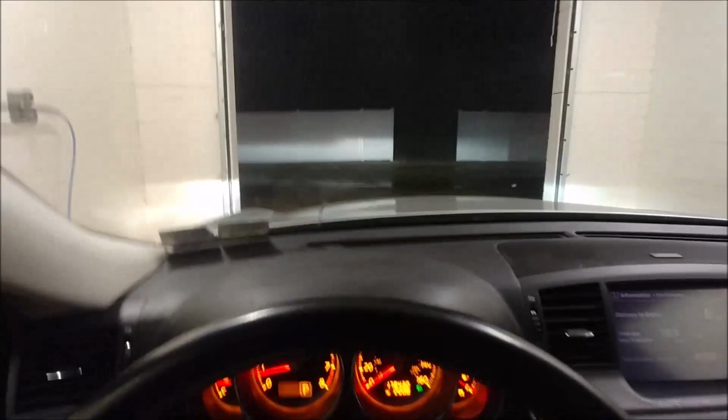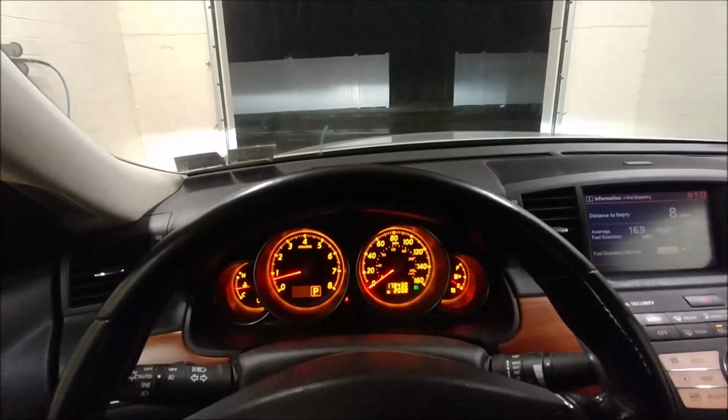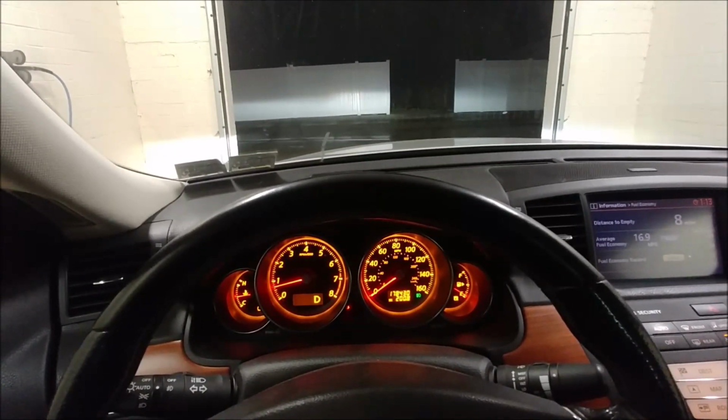Look at the right one. The right one should work whenever you have it in D, like this. Okay, do it right here. Okay, look at the right one. There you go. Let's get a little closer to the wall. All right, turn right. There you go. That's a little more dramatic, right? So the right one still works.